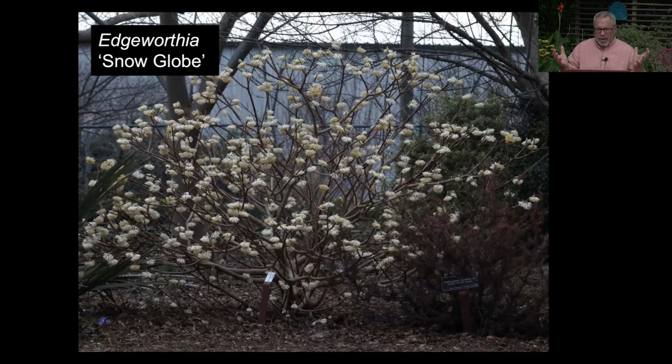We had two growing next to each other. We collected seed off the Papyrifera type. It really is right down the middle between those two. So not as big as Chrysantha and a little more delicate, but also showier with better flowers, better fragrance.